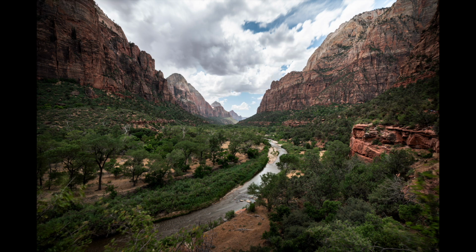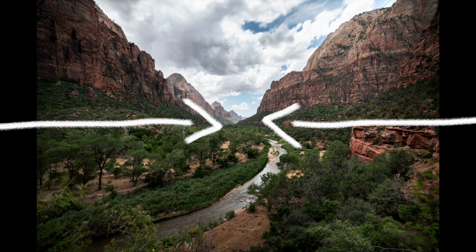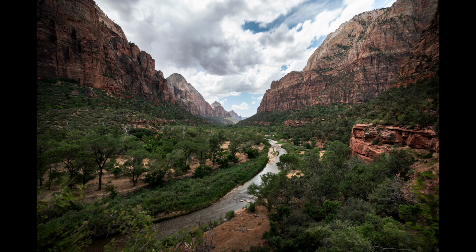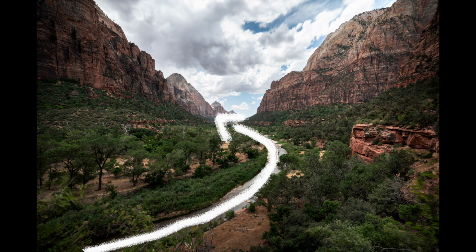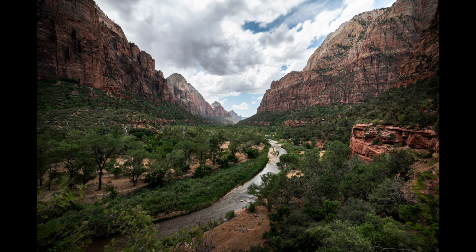I composed the image in horizontal orientation since the valley is very wide and everything runs from left to right. I put the middle of the valley in the center so the image is nice and balanced, and moved myself so the river runs up the middle to move the viewer's eyes from the bottom of the frame to the top. In essence, that is why I placed certain elements where I did.